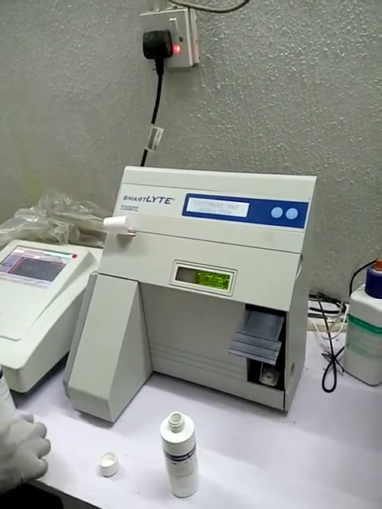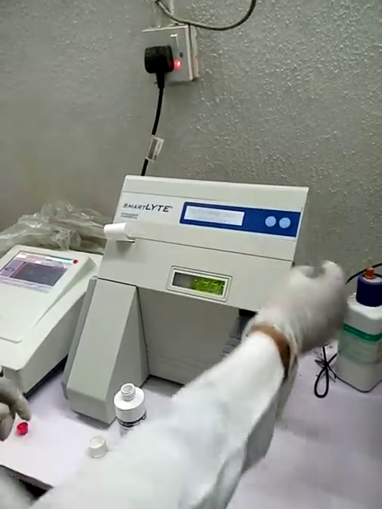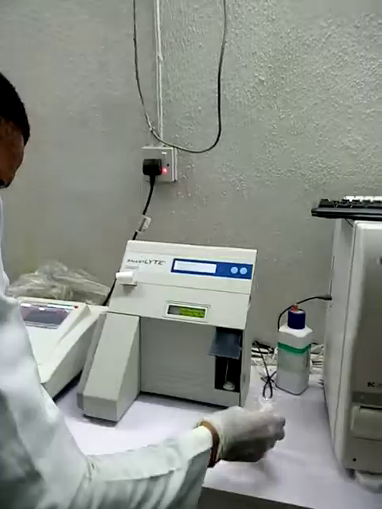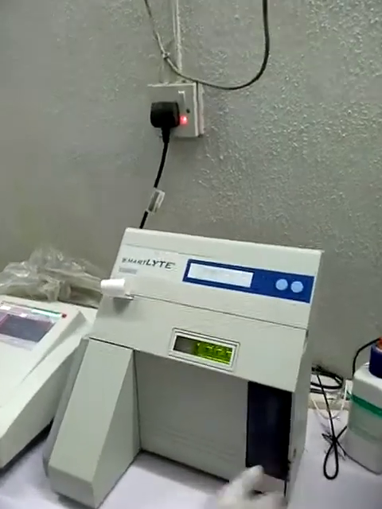So I want to wipe the probe. So I'm going to wipe the probe and close the door.